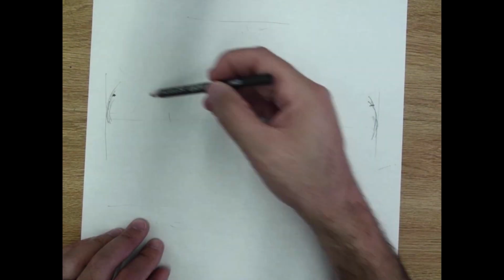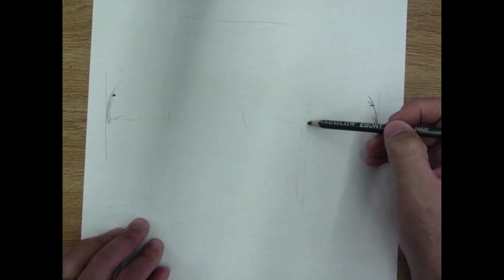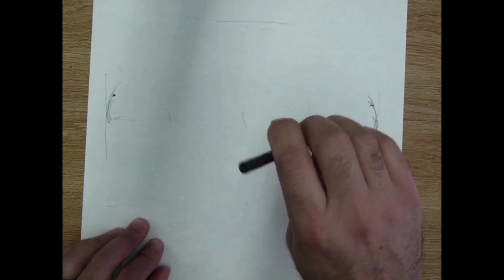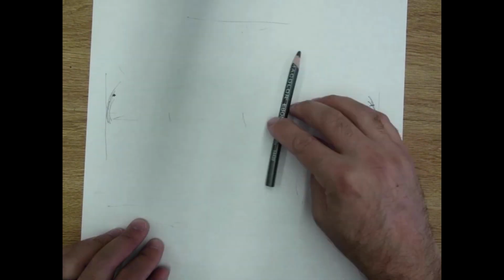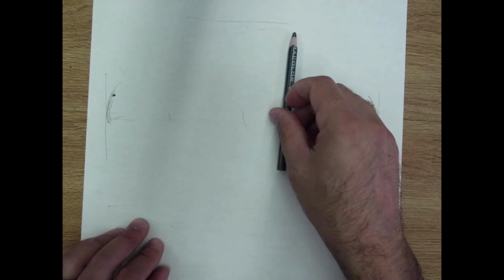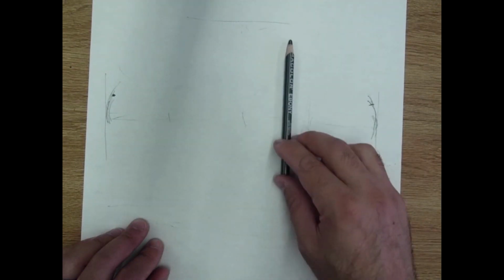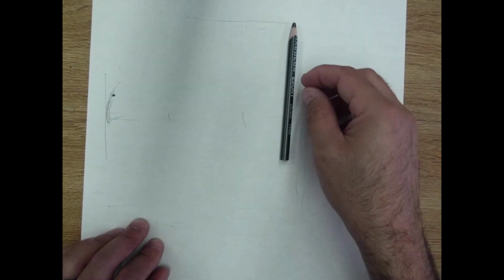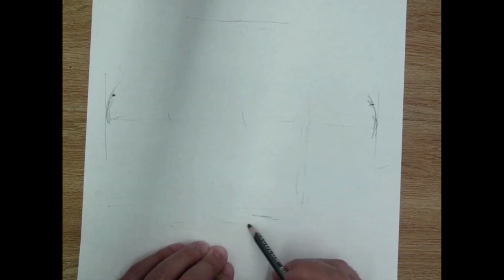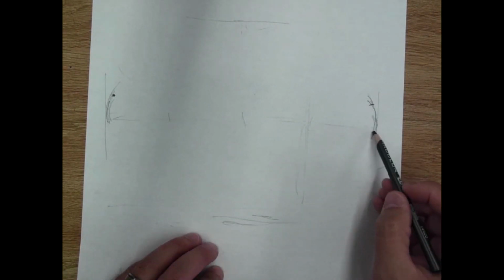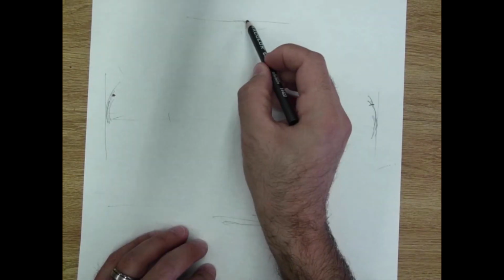What does that look like? Well, if that's 3 units wide, we can take that number. Oh, look at that. Our pencil is 2 units wide. So let's find 2 units. And 3. Something like this. And then we can rough it in.